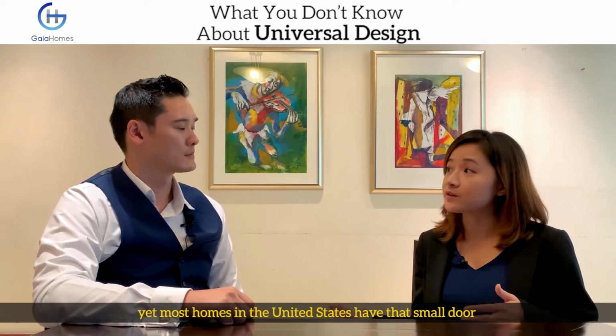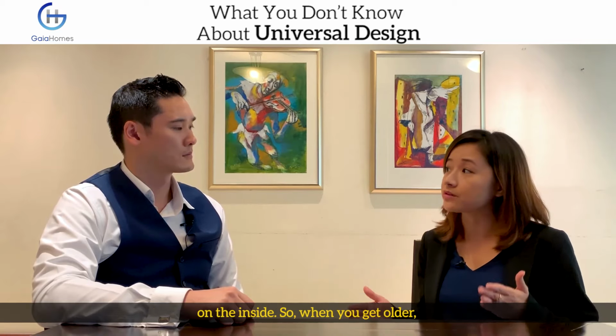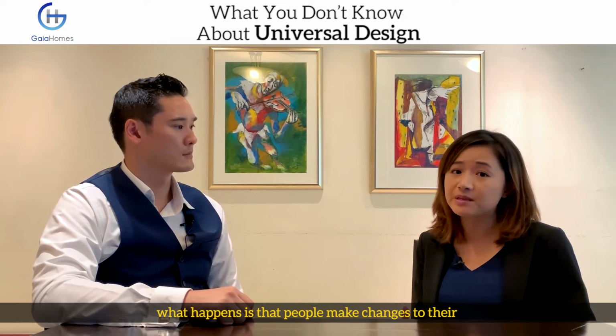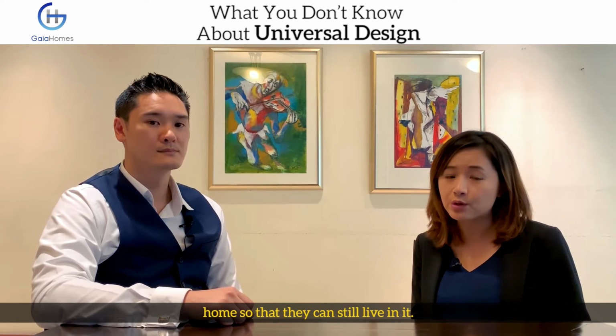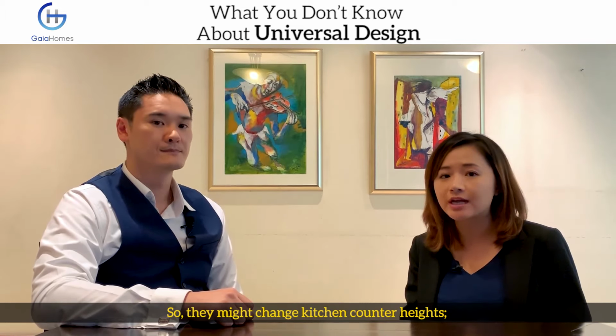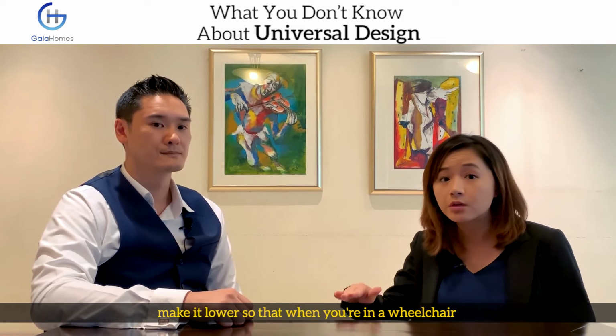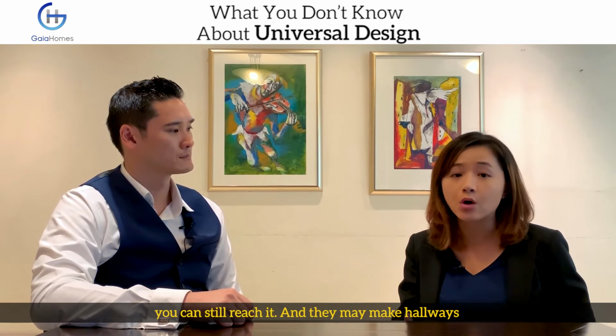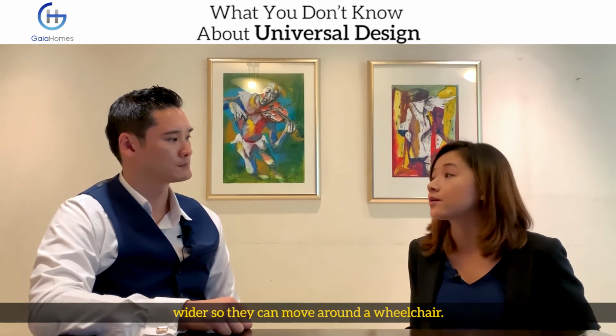Yet most homes in the United States have that small door on the inside. So when you get older, people make changes to their home so that they can still live in it. They might change kitchen counter heights, make them lower so that when you're in a wheelchair, you can still reach it, and they may make hallways wider so that they can move around in a wheelchair.